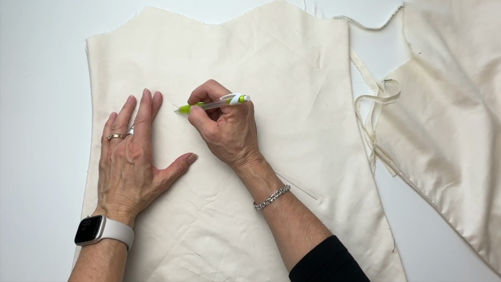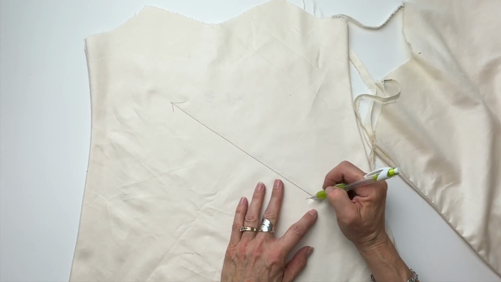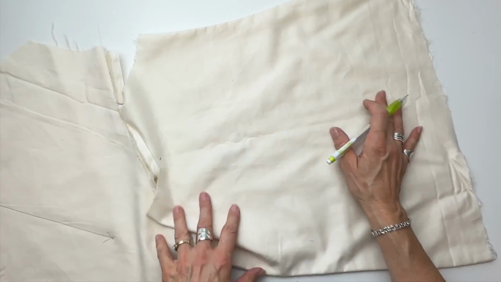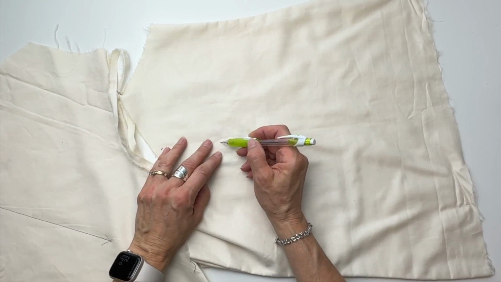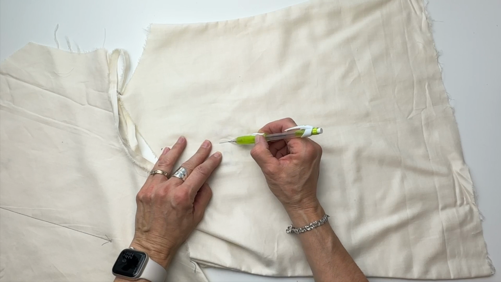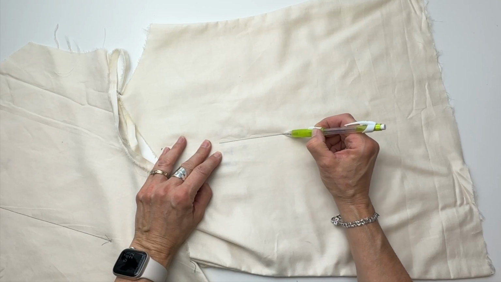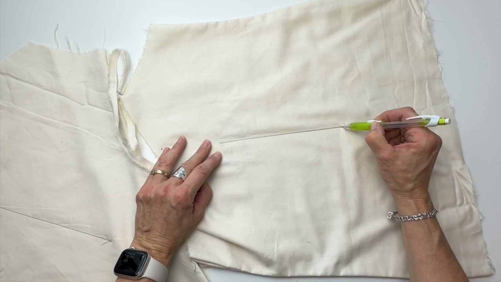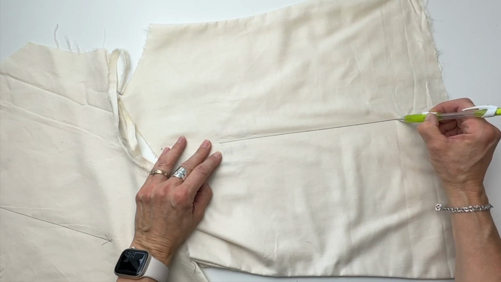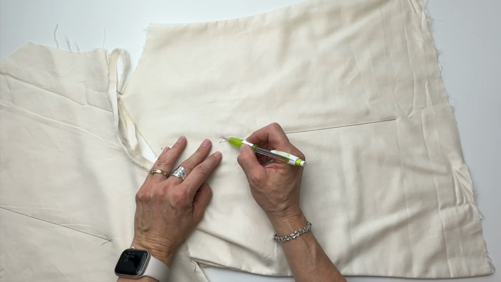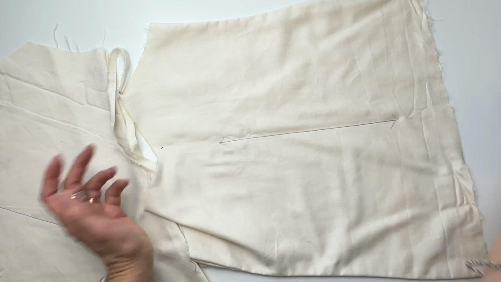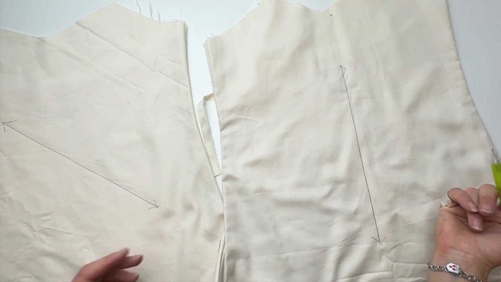So you can see that that is definitely cut on the bias. This one now is on the straight of grain, and again, I can just draw a perfectly straight line by dragging my pencil right between those yarns in the fabric. So this one is clearly cut on the straight of grain.